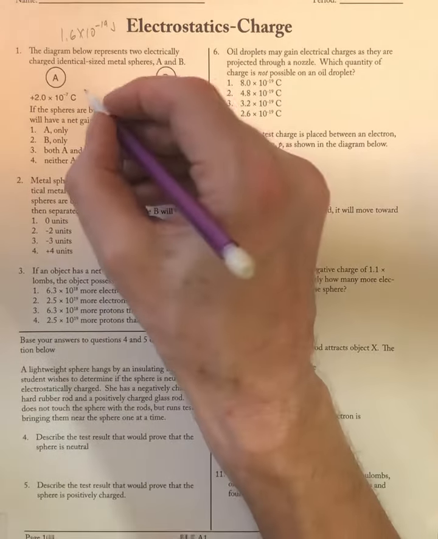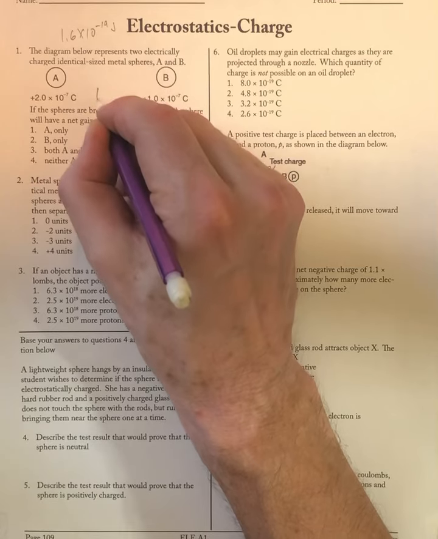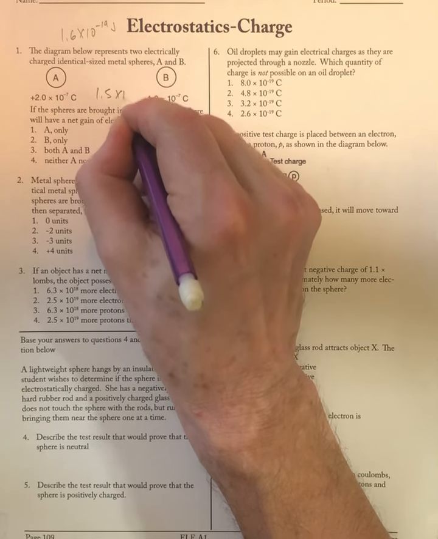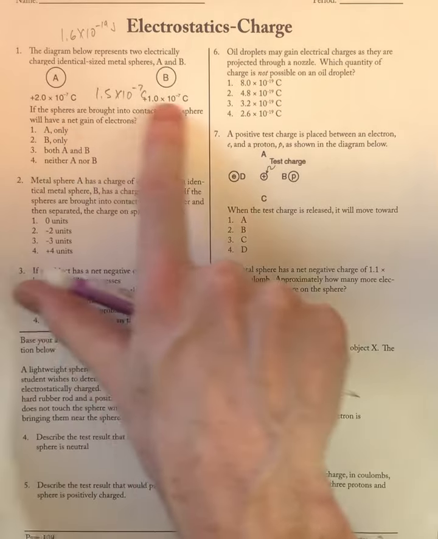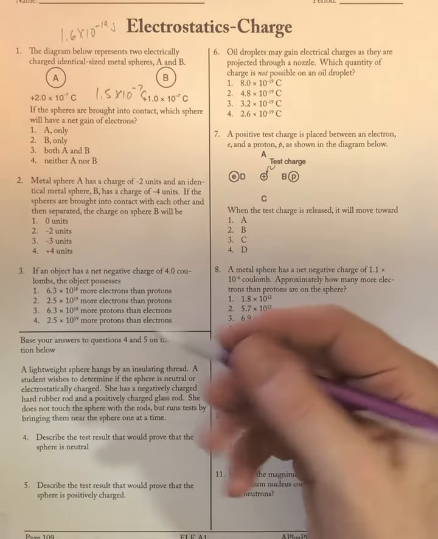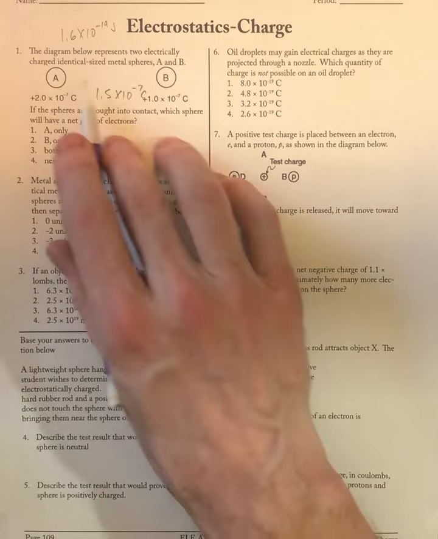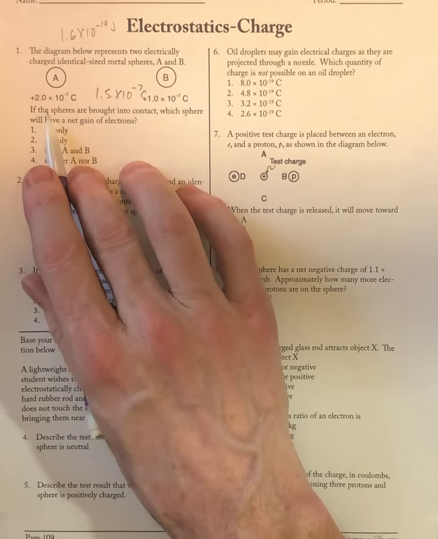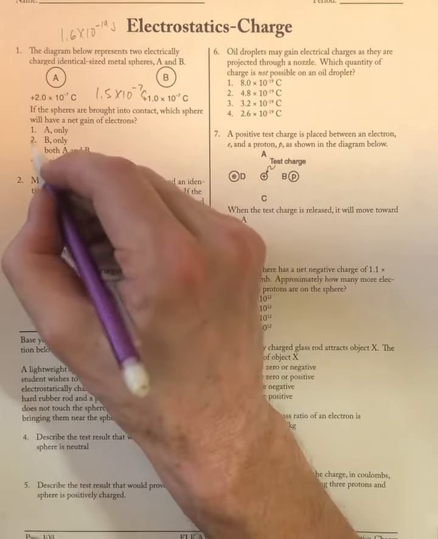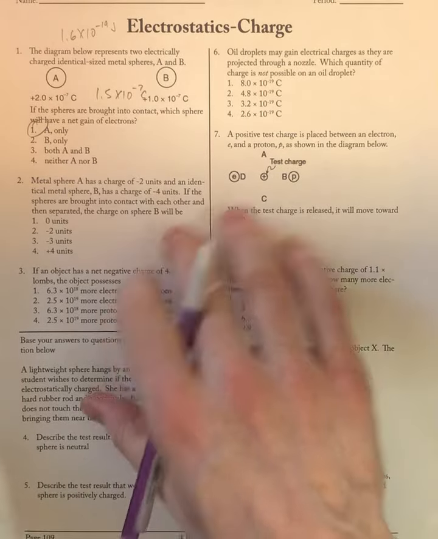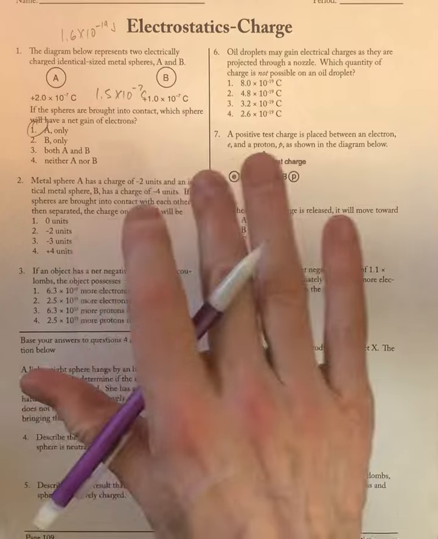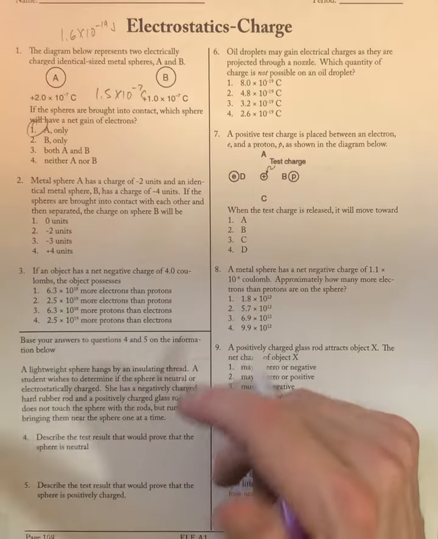I'm not going to do the math, but I assume it's going to be 1.5 times 10 to the negative 7 coulombs, the average between the two. So I have to add some negatives to side A to reach that point. Just think of it as a teeter-totter. Everything in chemistry, everything in physics has to be at equilibrium.